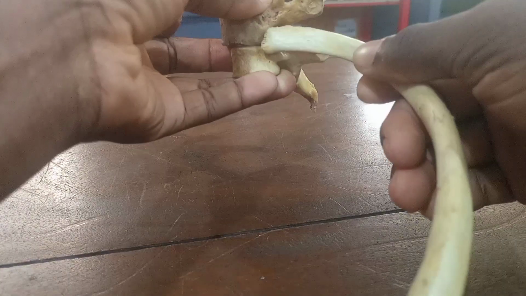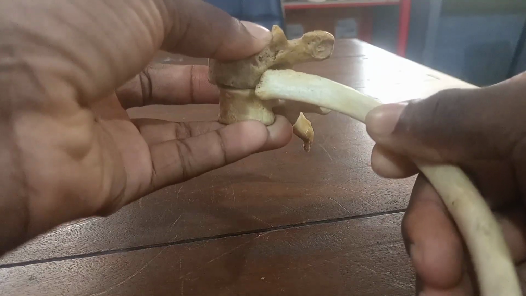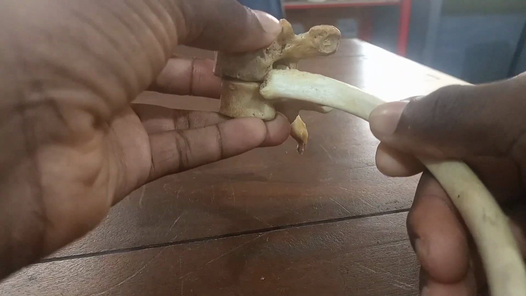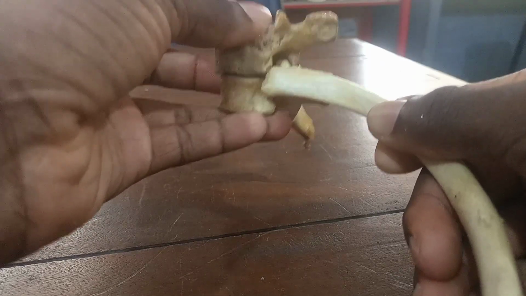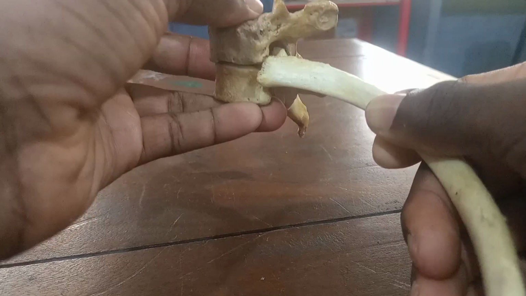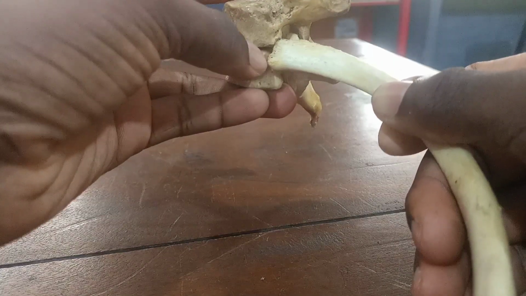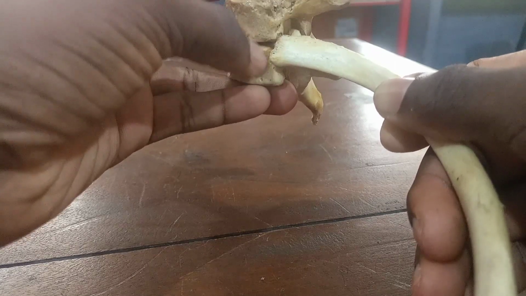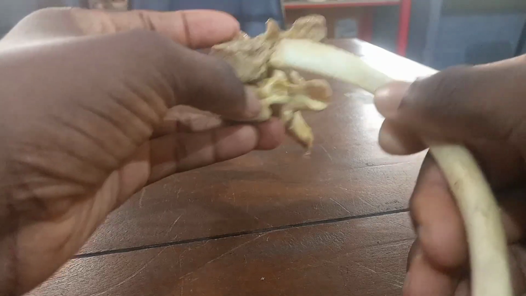So one of the facets, as you can see here, is how it will be when it's articulating in the human body. The upper smaller facet will go to the lower smaller facet of the vertebra above it, while the lower larger will go to the superior or upper larger facet of the thoracic vertebra below it. So that is how it will be in the body.